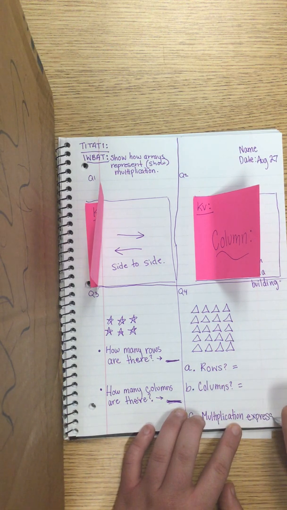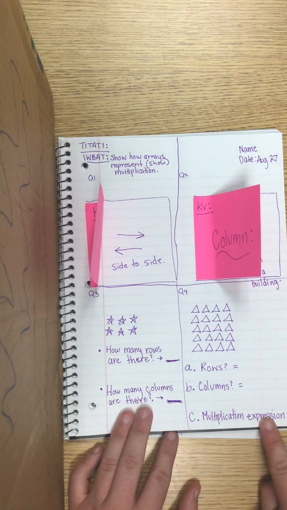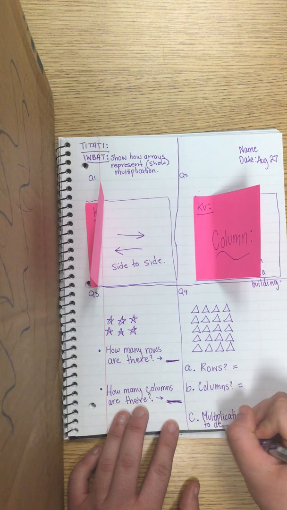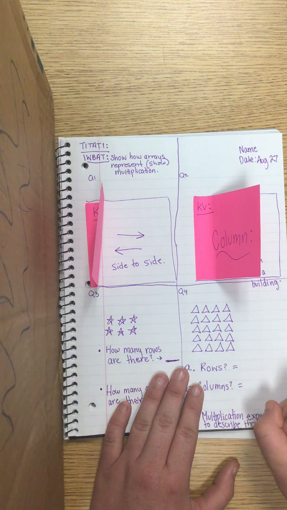So a multiplication expression is a multiplication sentence or a way of saying something to describe the picture.